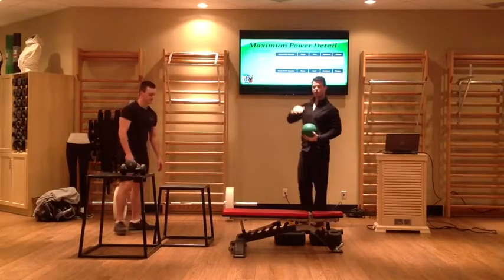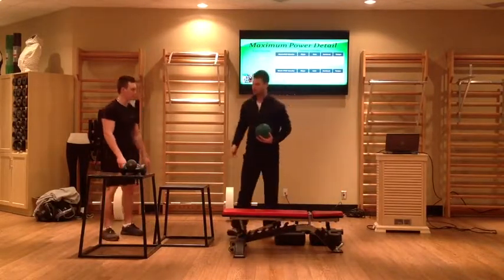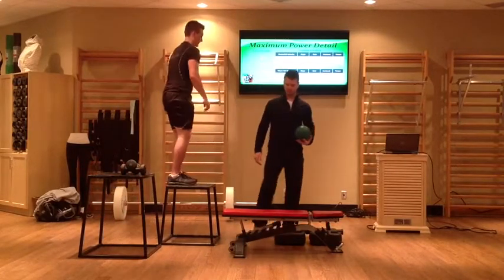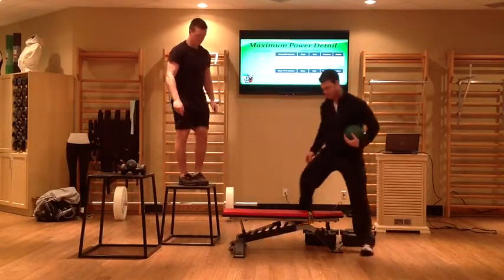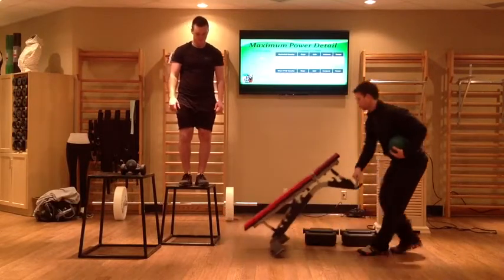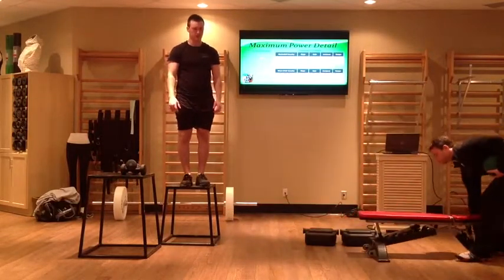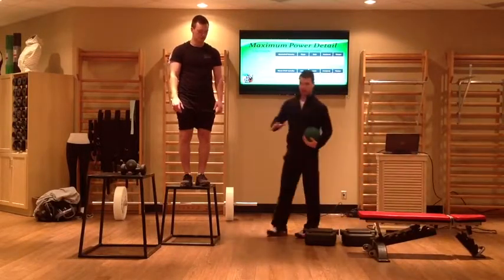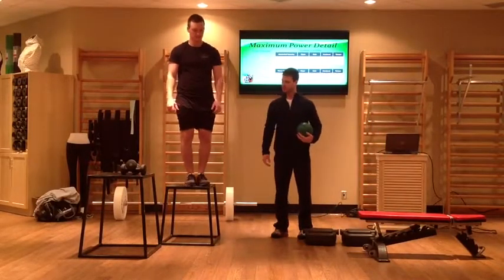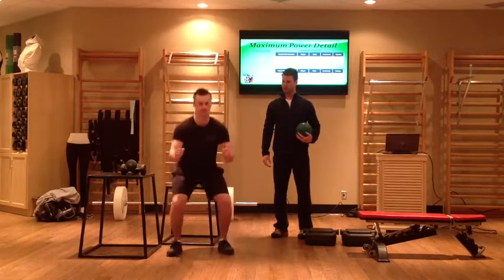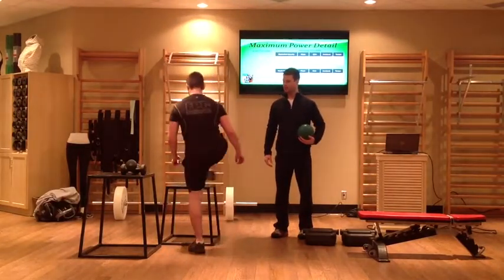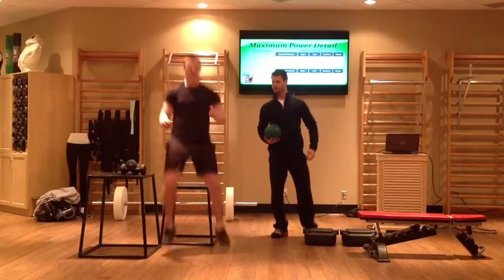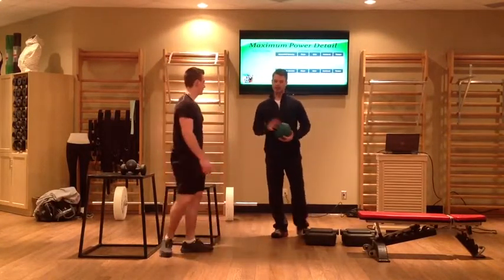Next is, so again, back to our lower body now. Depth drop. Start up on here. So he's going to step off in a controlled manner and drop and just control that. All right? Off. Perfect. One more time. Excellent. Good.